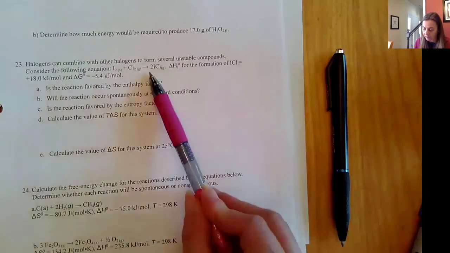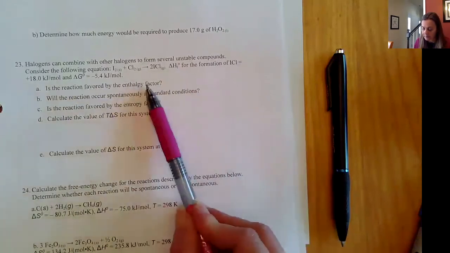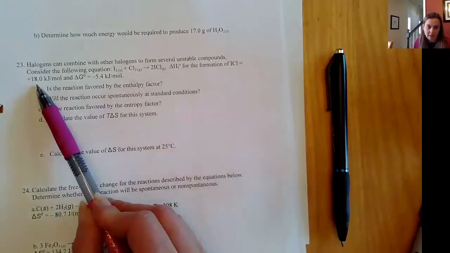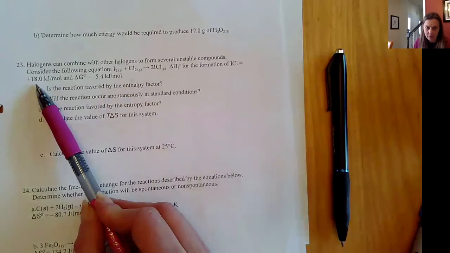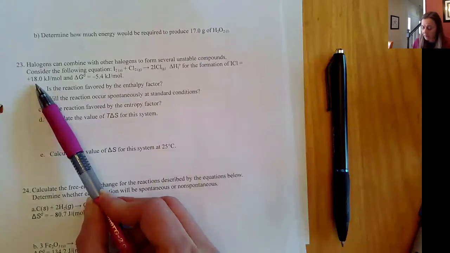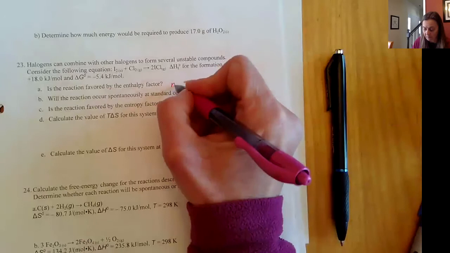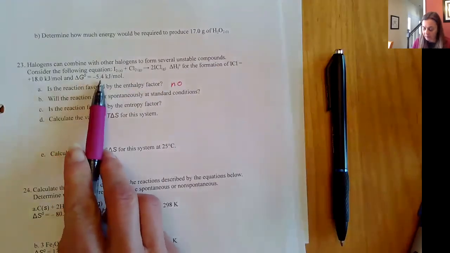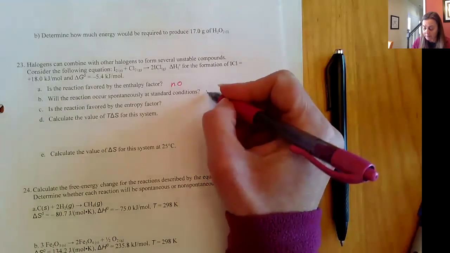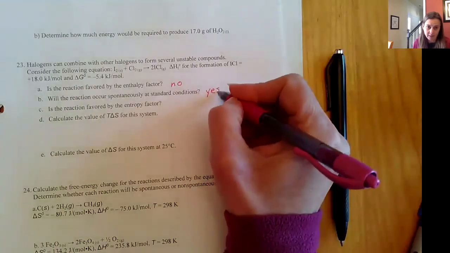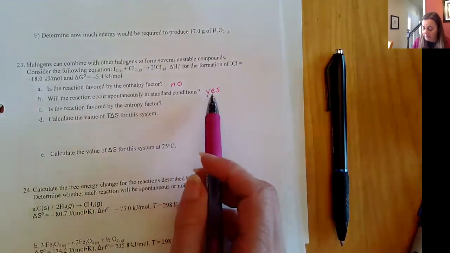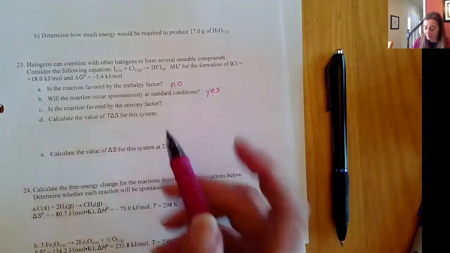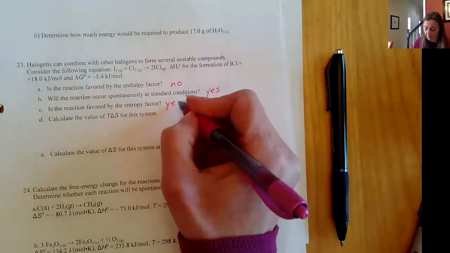Okay, so this question asks, is this favored by enthalpy? So it tells us that it's a positive delta H. So if it's a positive delta H, it's not favored by enthalpy. But it also gives us a negative delta G. A negative delta G means that it will occur spontaneously. If it is not favored by enthalpy, but does happen spontaneously, it must be favored by entropy.